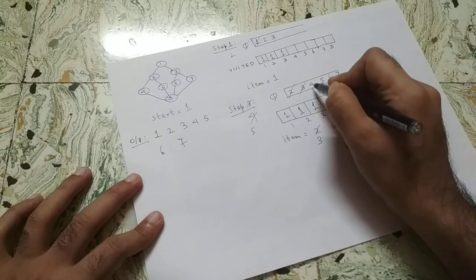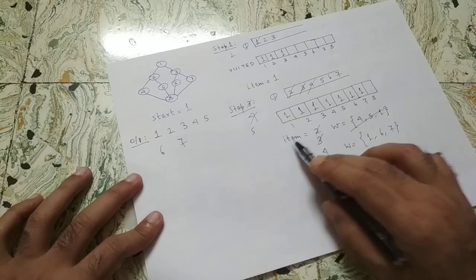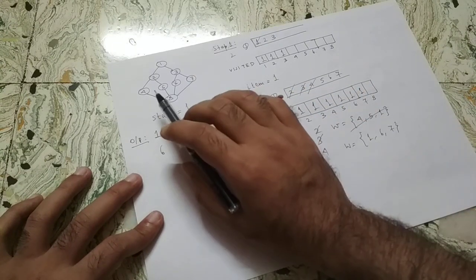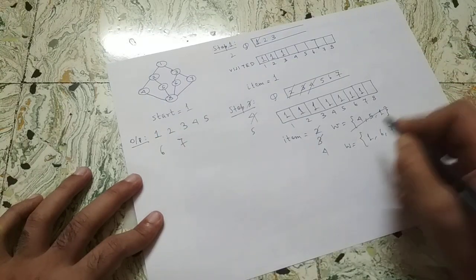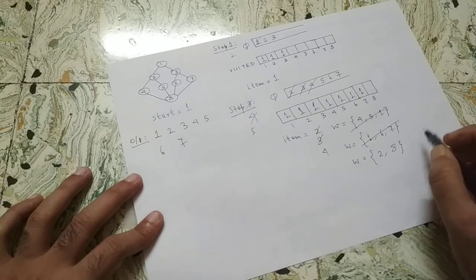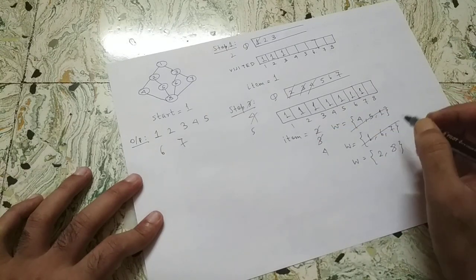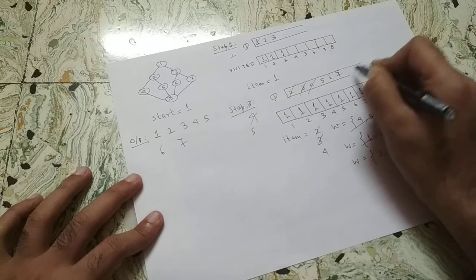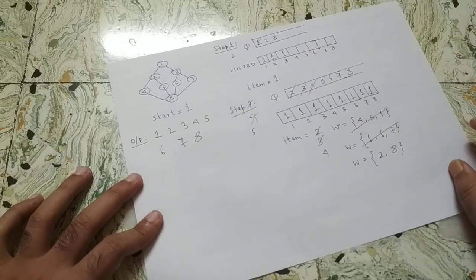I'll perform a dequeue operation, so 4 will come out. Now, my current node is 4, which is denoted by item here. I'll consider the adjacent vertices of 4. I can find that the adjacent vertices of 4 are 2 and 8. Now, I find in my visited array, 2 has already been visited, but 8 has not been visited. So, if 8 has not been visited, what should I do? I should firstly enqueue it. I'll enqueue 8, I'll mark it as visited, and then also output 8.